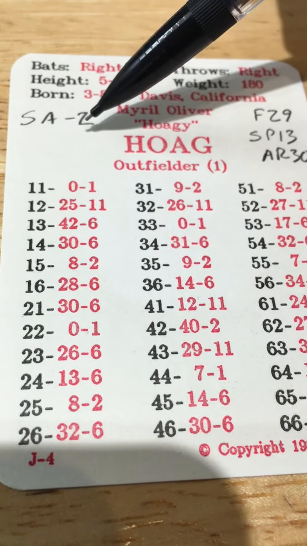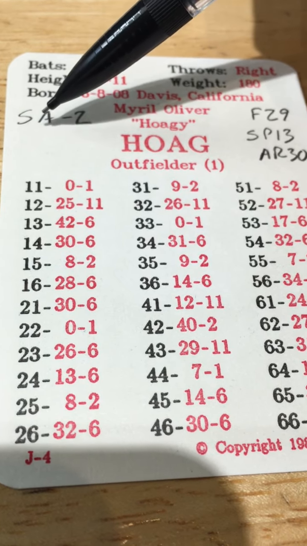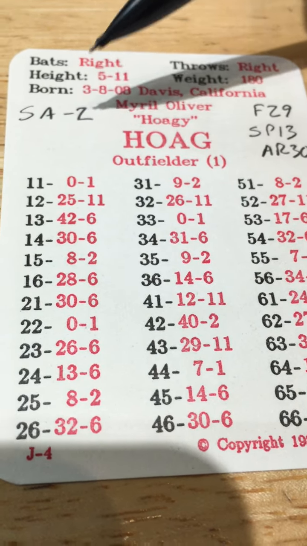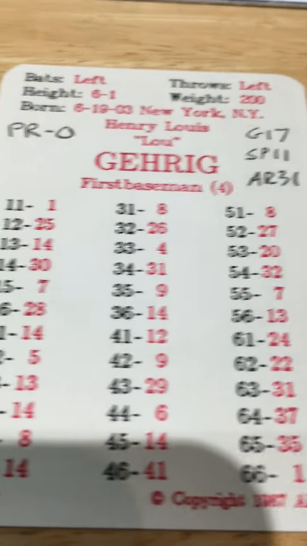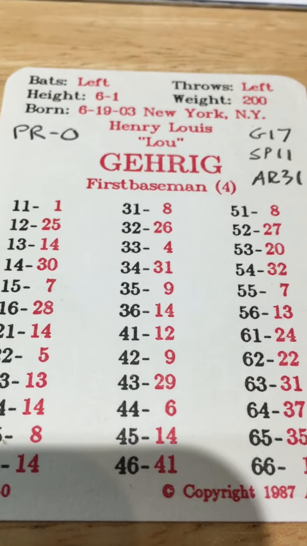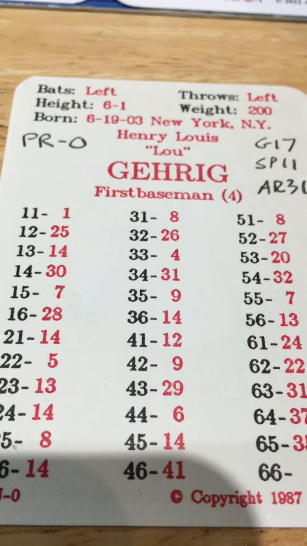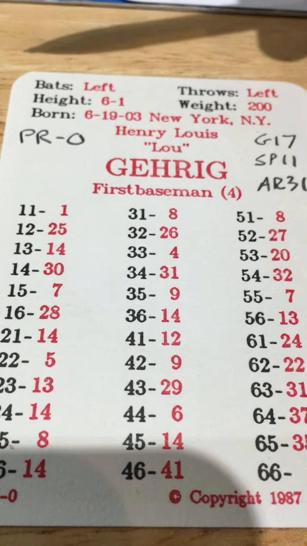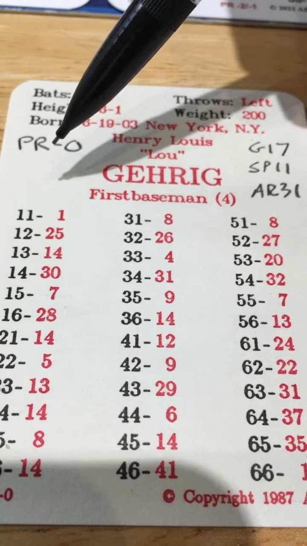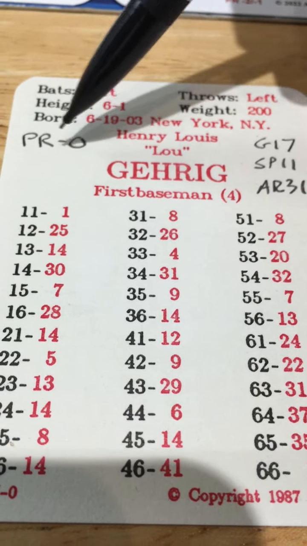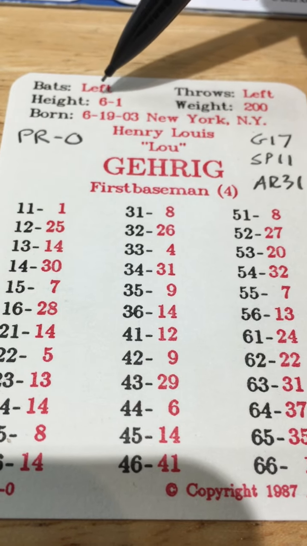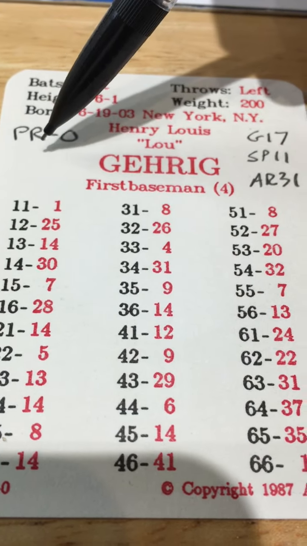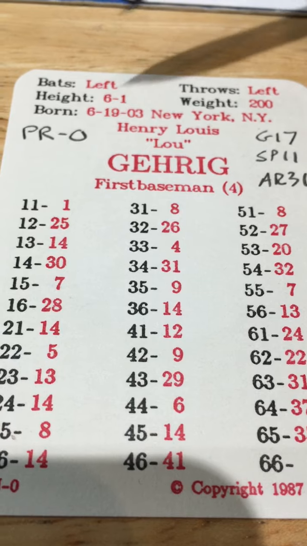It only went to, I think, a 5. The highest you can get here was a 5. I'm not sure if that's because they didn't have access to the left-right stats or what, but to give an example, this is a great Lou Gehrig card here. He's a PR0, so what that means is a pull righty. He's a lefty hitter, a lefty slugger, and he's going to slug the ball out to right field.